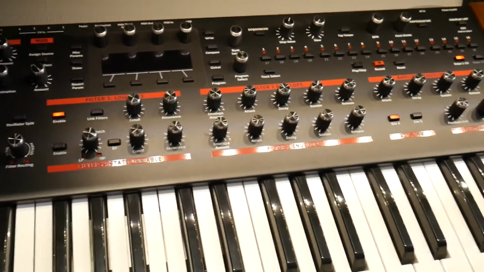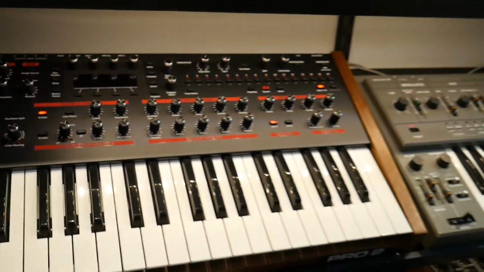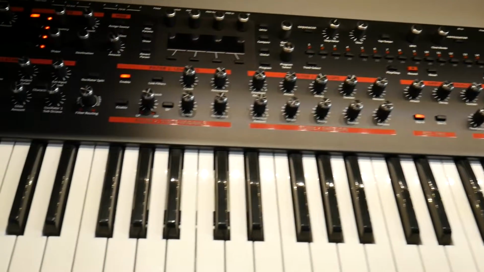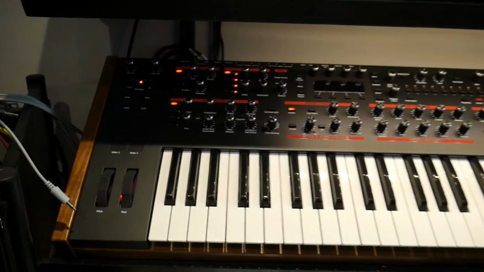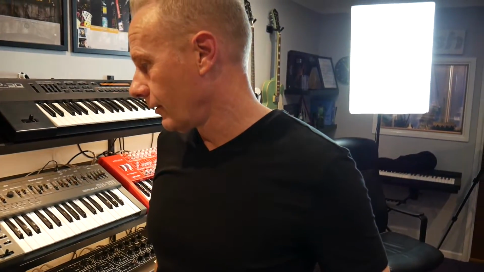Okay, let's move on to what's that beneath there? This is the new, it's not that new, but it's the Sequential Pro 2. Because having a Pro 1, I really wanted one of these. And to be honest, I haven't really got to the bottom of it. I've used it a little bit, but not anywhere near its potential, because I think it does sound really cool. That's the newer version, but you're more obviously familiar with the older one.